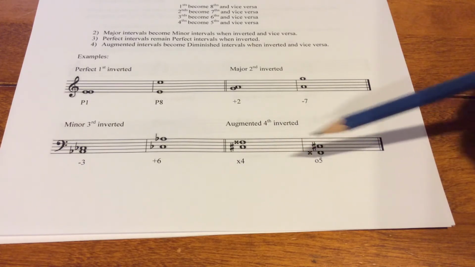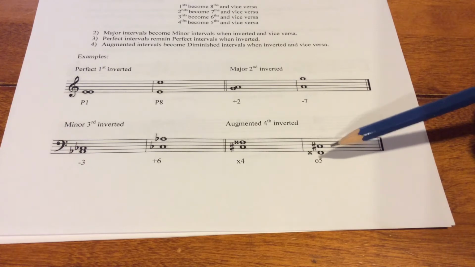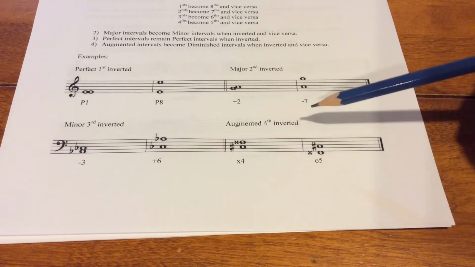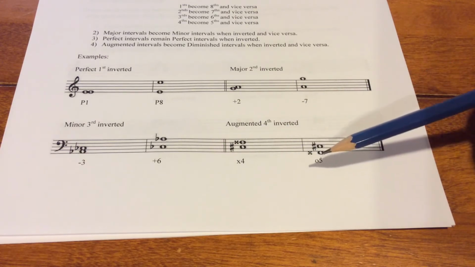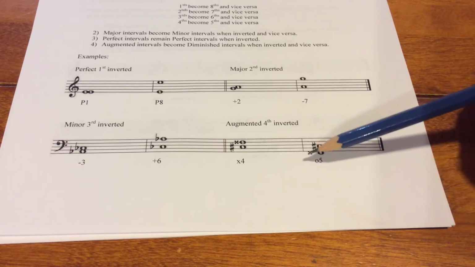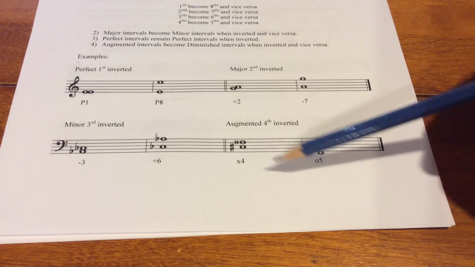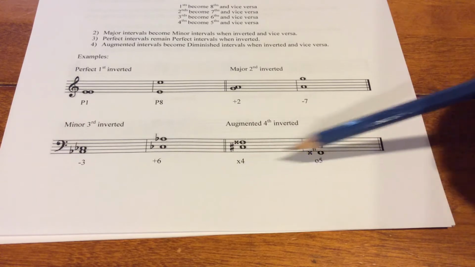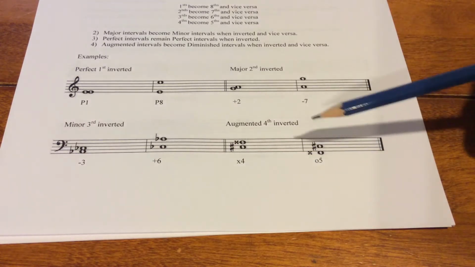Once you've done all of that, the rest of it's quite simple actually. It's basically just that one of the pitches is going to stay where it is, and the top's going to come down, or the bottom goes up. You can do either of those; both scenarios will be fine. And make sure that you have numbers equaling the number 9, and if it's augmented, it's going to become diminished. Perfect stays perfect, minor becomes major.